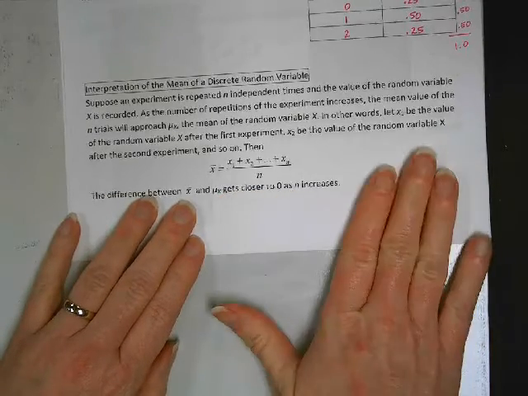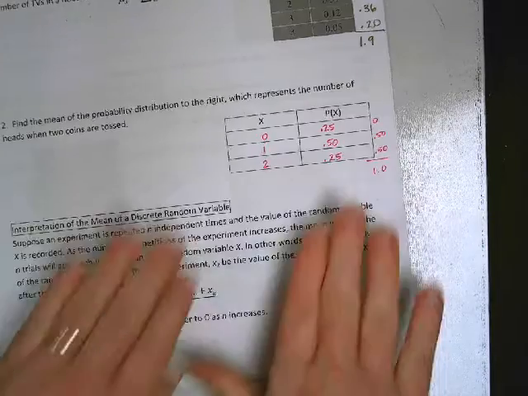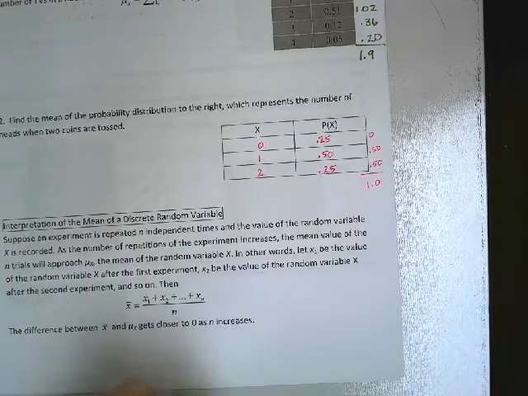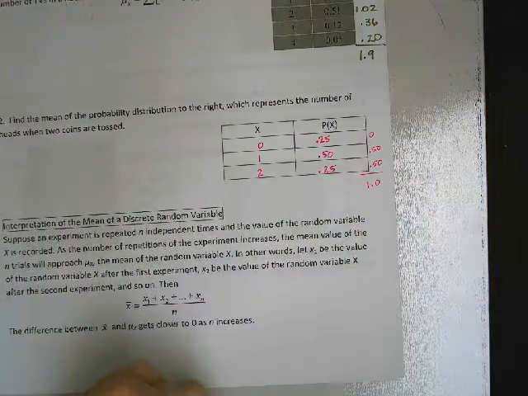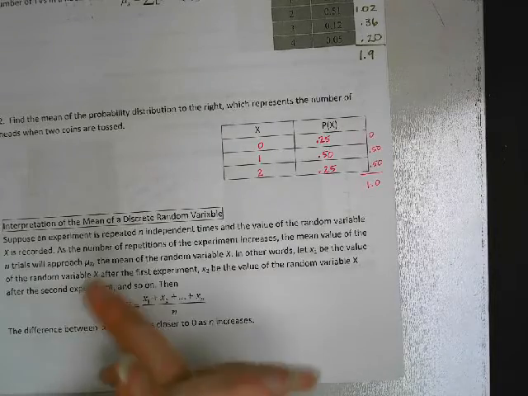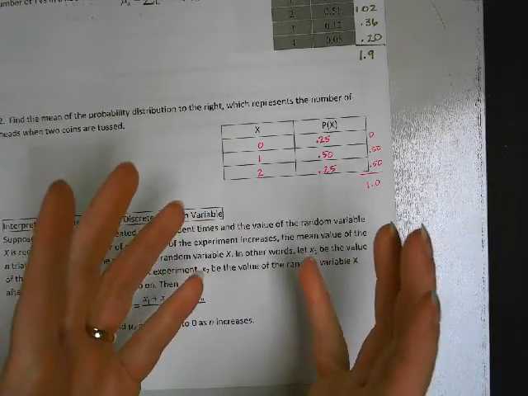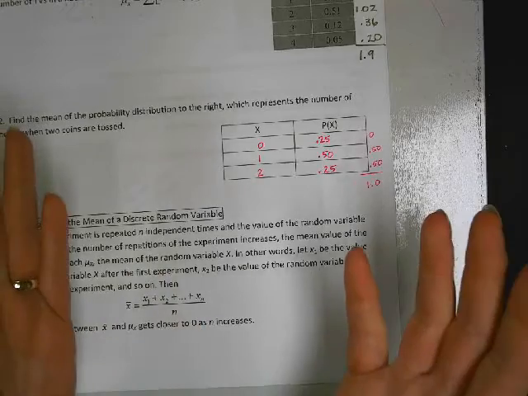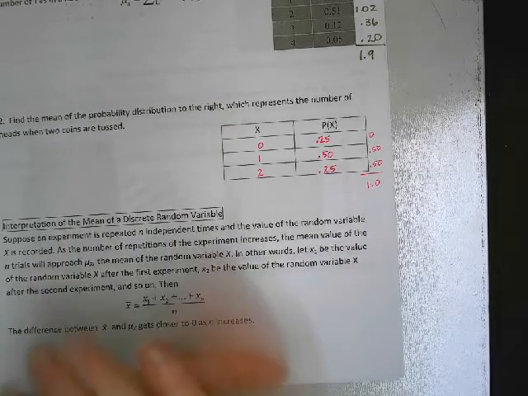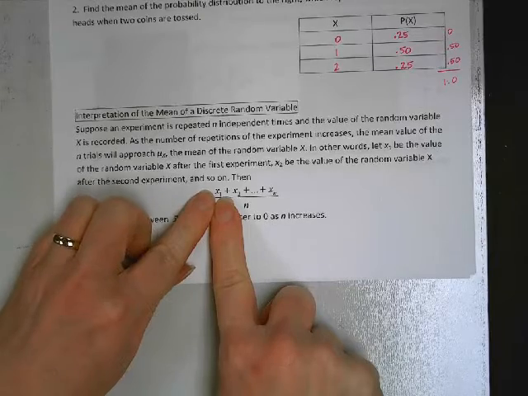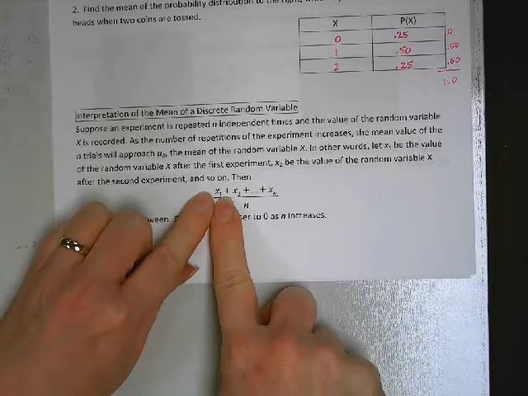So what they're saying is, this is the mean of the probability distribution, theoretically, of flipping a coin 2 times. But if we actually did the experiment, let's say I flip a coin 2 times, and the first time none of them are heads. So I'm going to write down 0. I do the experiment again, and the second time none of them are heads.